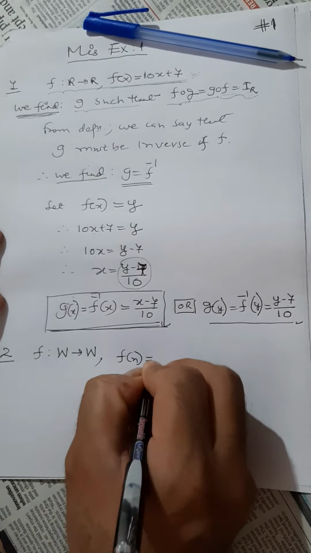If I start finding images here, suppose I find f of 0, 0 is even, so you have 0 plus 1, this is 1. If I go for 1, 1 is an odd number, so 1 minus 1, 0. If I go to 2, 2 is even, so 2 plus 1, 3. Next 3, 3 is odd, then 3 minus 1, 2. If I go for 4, 4 is even, so 4 plus 1 is 5. If I go to 5, 5 is odd, so 5 minus 1 is 4. So you observe 0, 1, 2, 3, 4, 5. You will get all numbers.